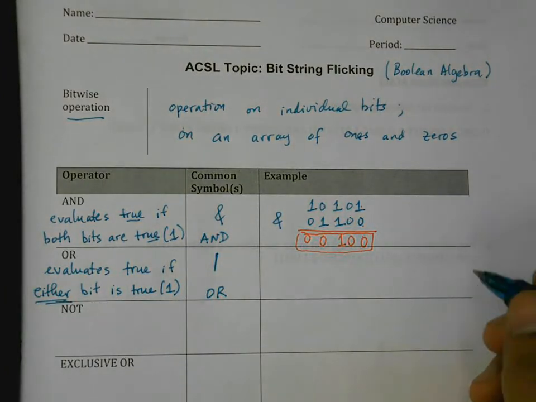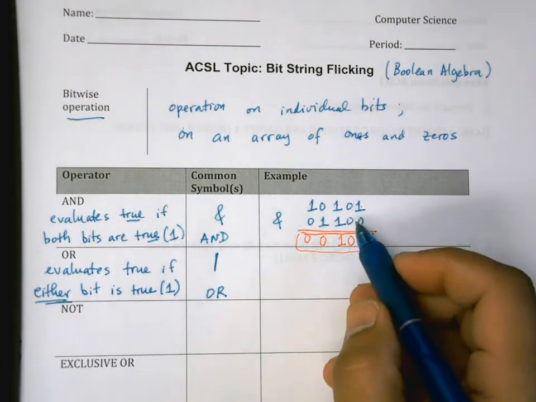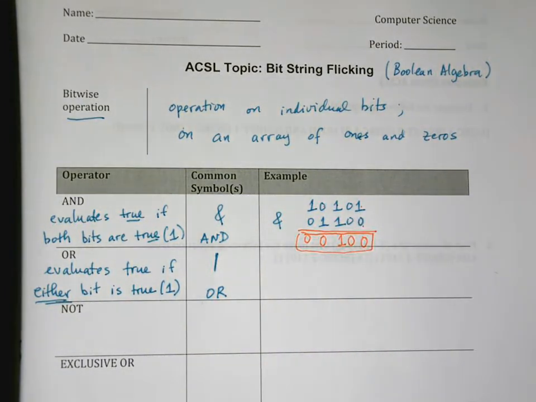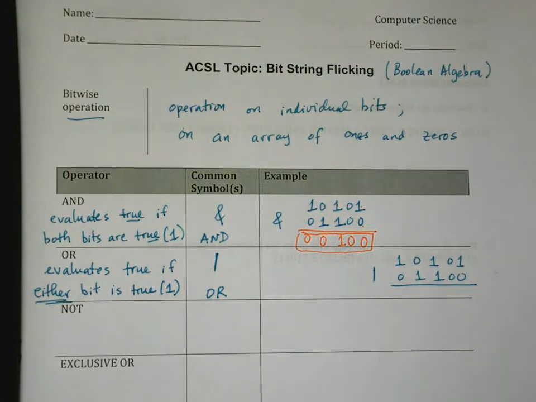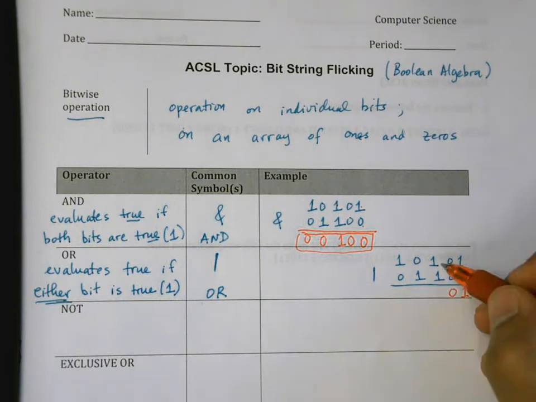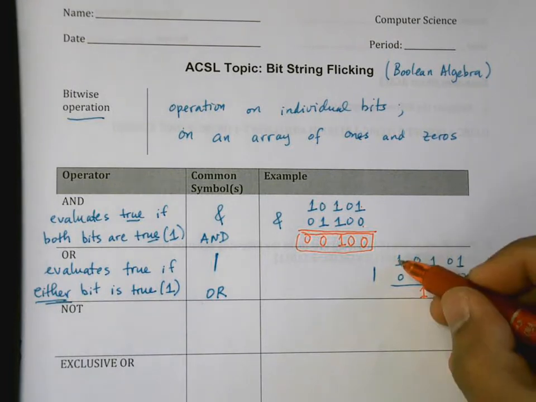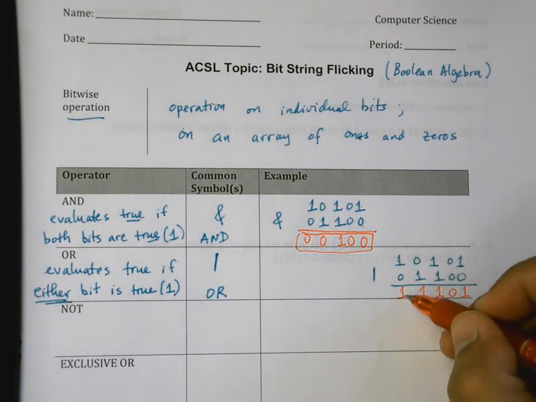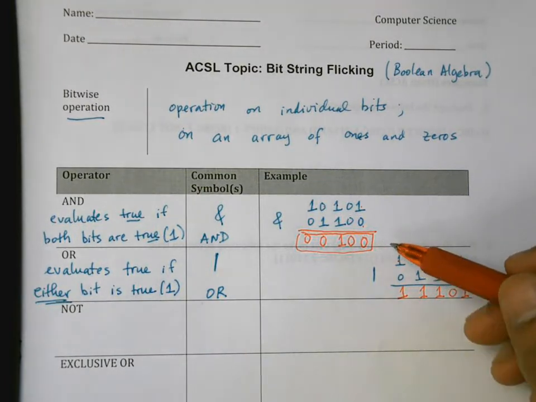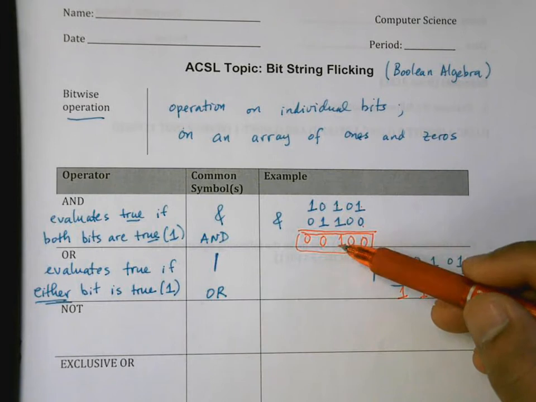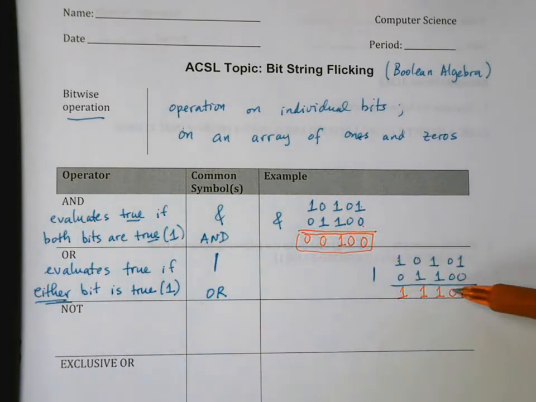So here let's do the exact same example that we did before, except this time using the OR operator. Right to the side here so that we don't clutter this up too much. If either of the bits is a 1, the result is a 1. So that's a 1. These are both 0, so that remains 0. Both of these are 1, so that's a 1. One of these is a 1, so that's a 1. And one of these is a 1, so that's also a 1. So AND means that both of the bits have to be a 1 in order to get a 1. OR means that either bit or both bits could be a 1 in order to get a 1.